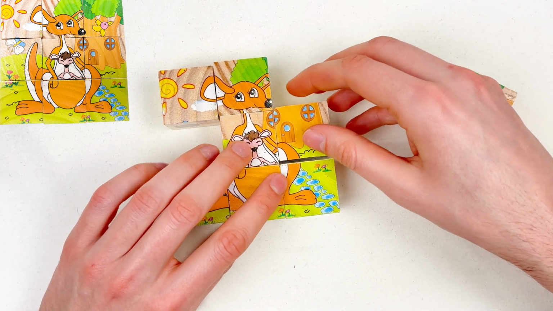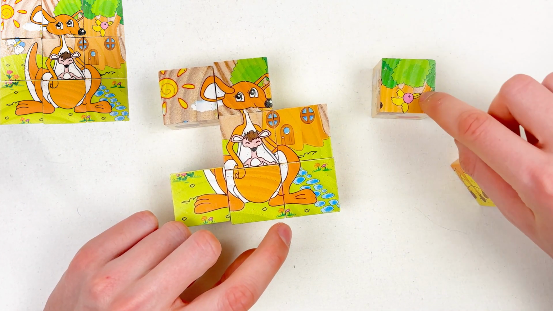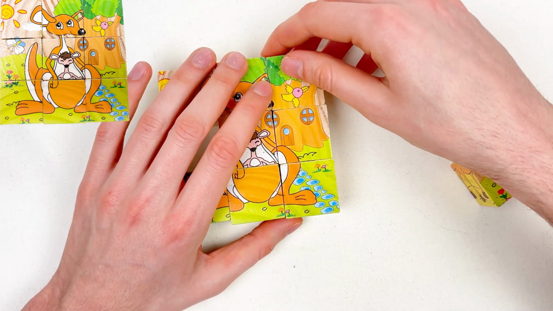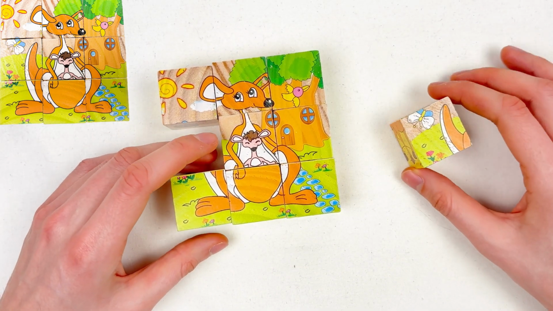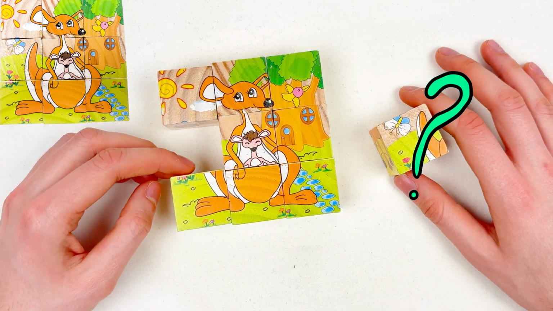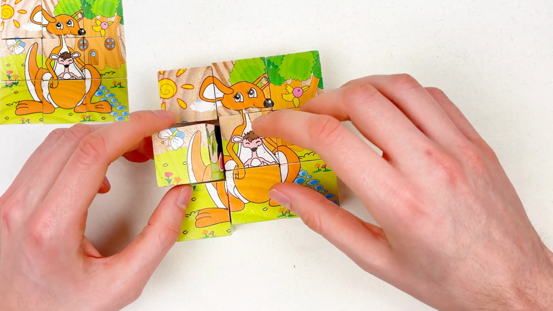I think it's a leg. Yes, and here is the tree house. And here is the bird, and I think it's from the tree house. Let's try it. Yes, amazing. And we have the last one. And where do you think we should place the last one? Yes, exactly. We should place the last one right here.